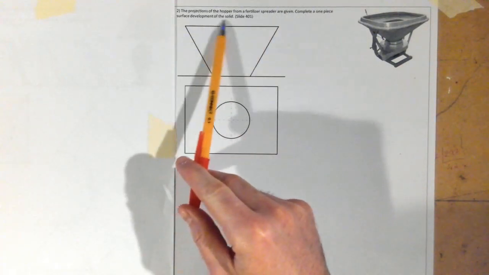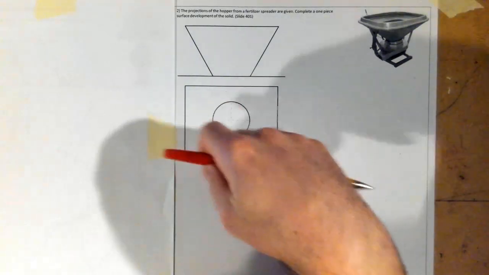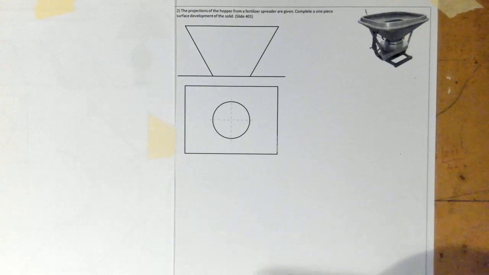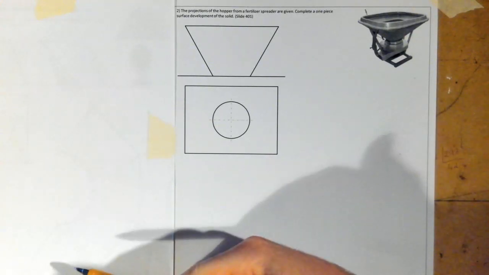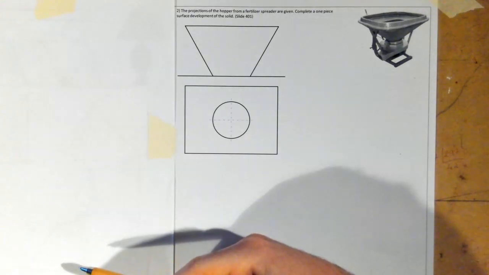Complete a one-piece surface development of the solid. So like a previous question that we've done, we're going to use the triangulation method, where we split this plan up into various triangles, and we're going to obtain the various true lengths that we need from them. So starting off any one of these questions, first of all we're just going to identify some true lengths straight away.